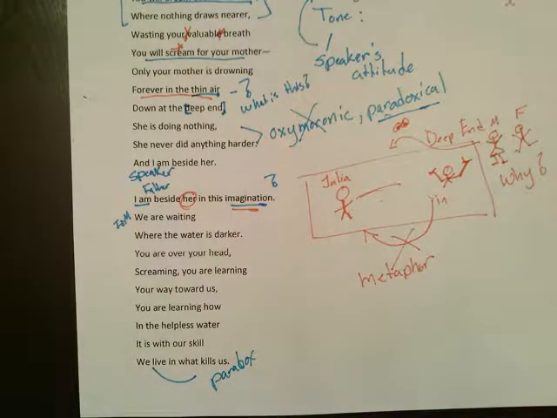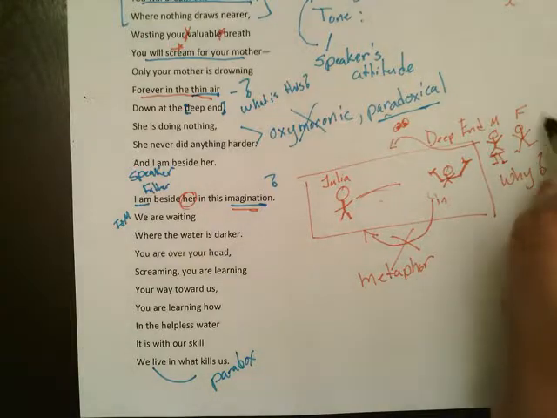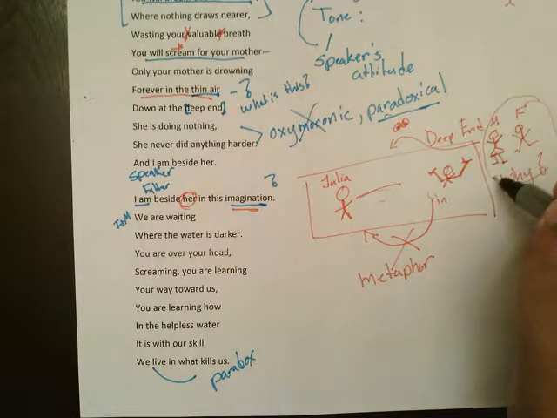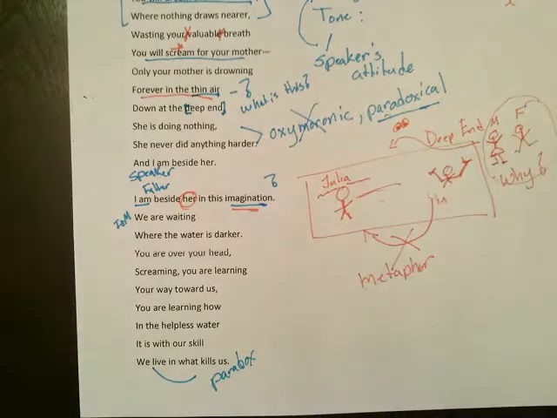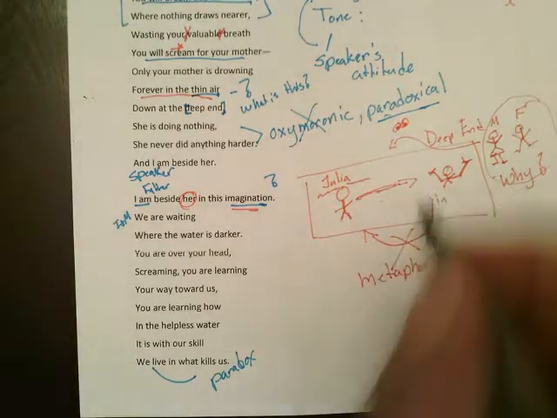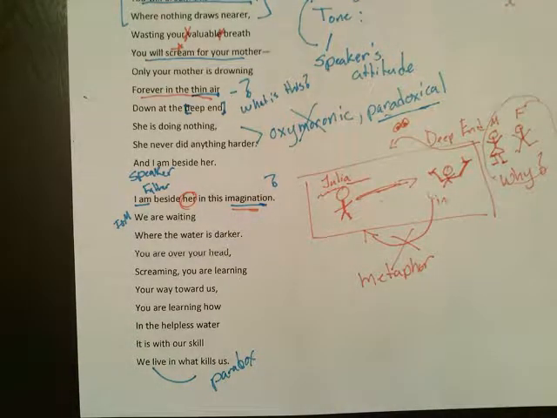We are waiting where the water is darker. Okay, so we're confirmed here that they are in fact waiting on the deep end. You are over your head, so Julia's in this water like this, and it's over her head, screaming. You are learning your way toward us. So she's learning how to get there. You are learning how, in the helpless water, with our skill we live in what kills us. All right, so digest that a little bit.